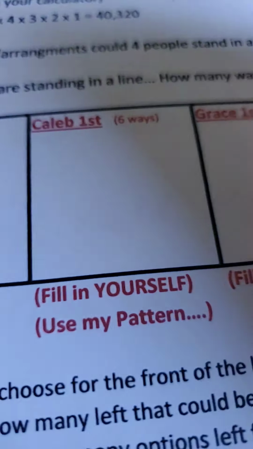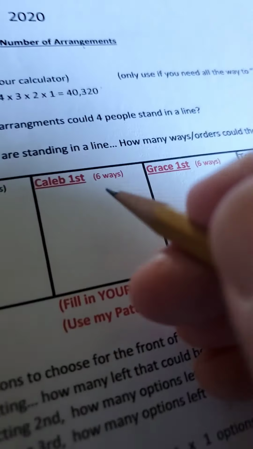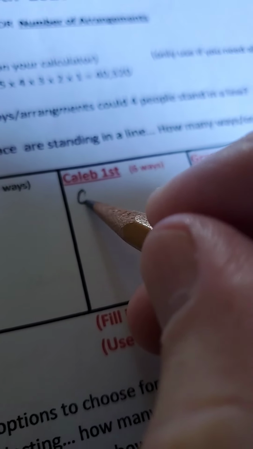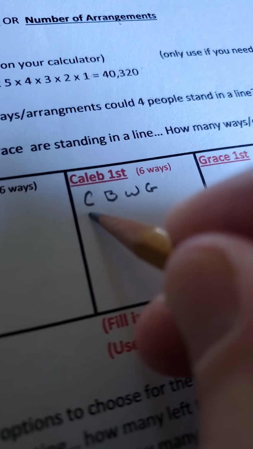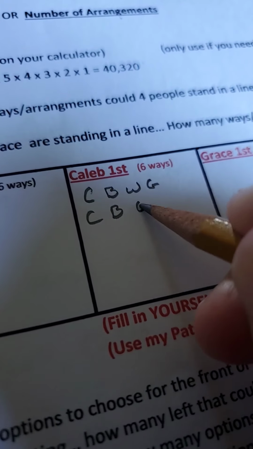Okay, so now let's put Caleb first. I'm going to go ahead and write this down. This is part of your assignment as well. I'm going to go Caleb, Blake, Wyatt, Grace. Keep Blake second, switch Grace and Wyatt.